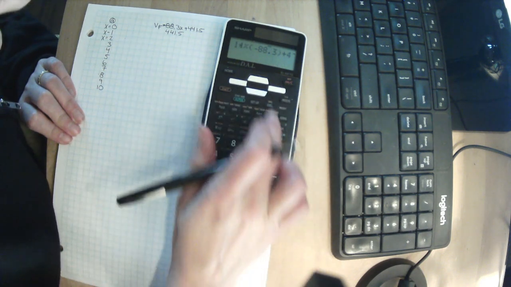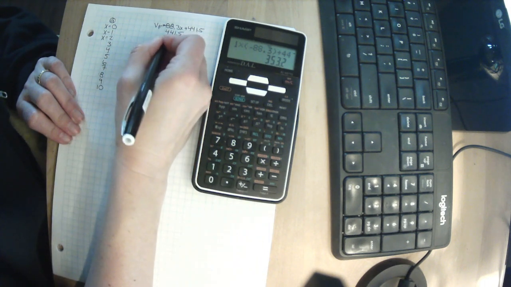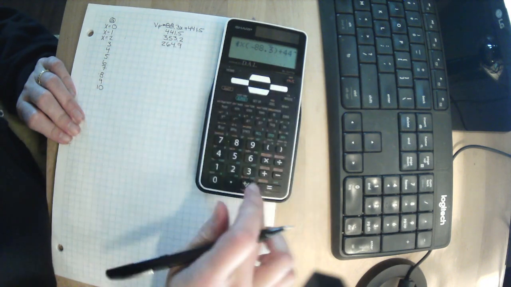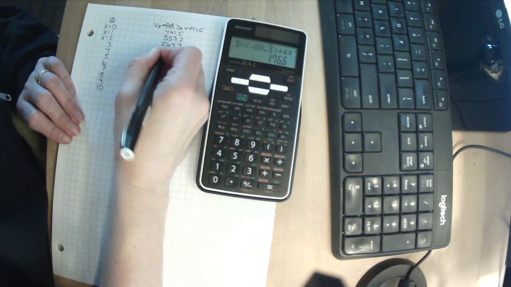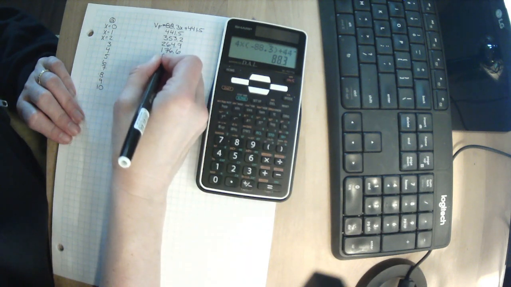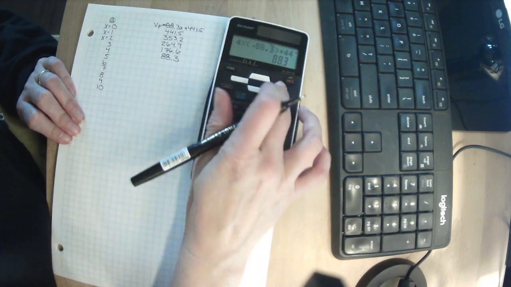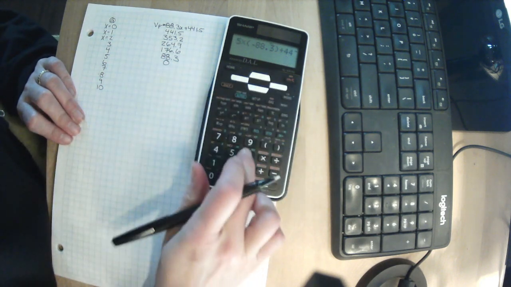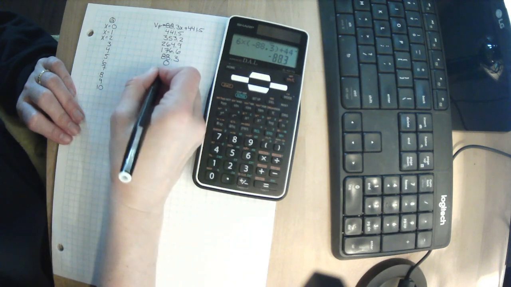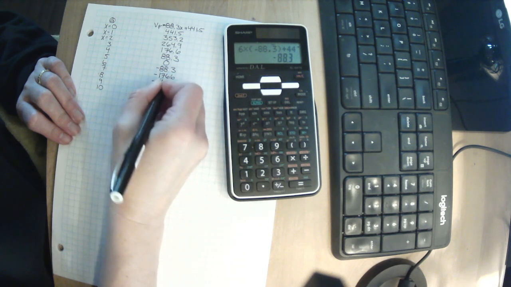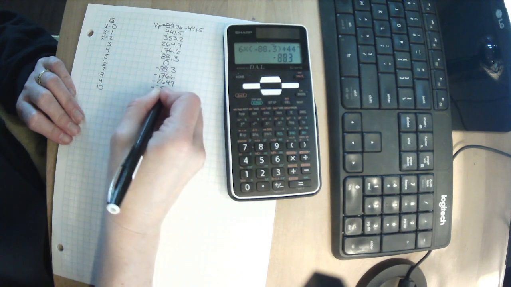Let's do the same problem, but with 1 there. We get 353.2. Then 264.9. Then 176.6. Then 88.3. Oh, at the halfway point, it's 0. Oh, look at this. It starts to flip and go up. You can plug these in and you'll see this is correct.